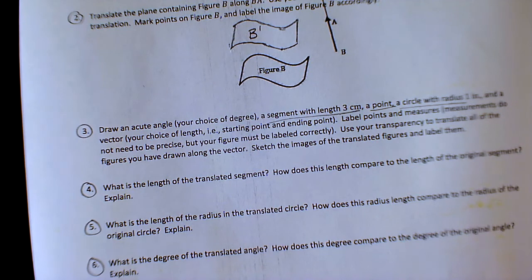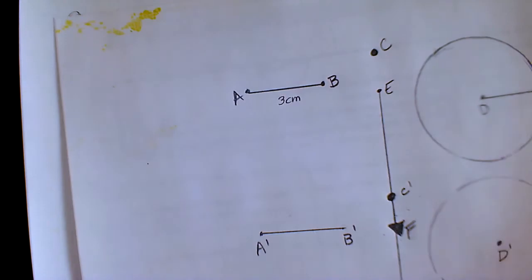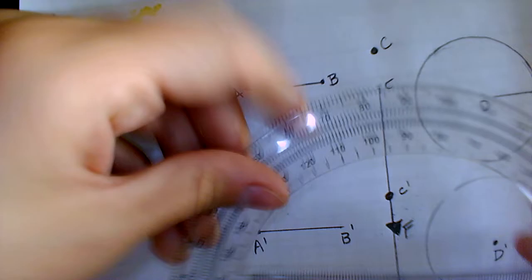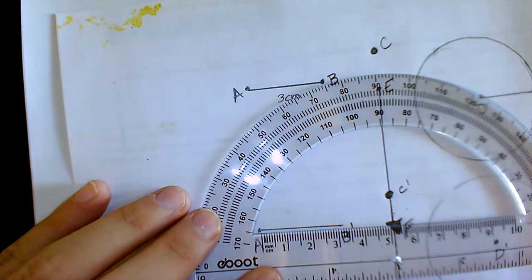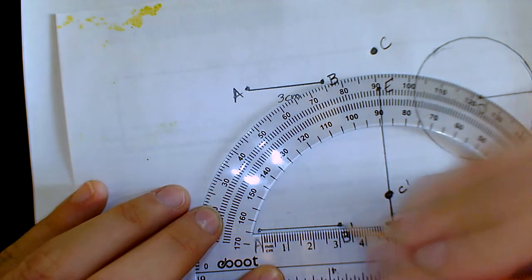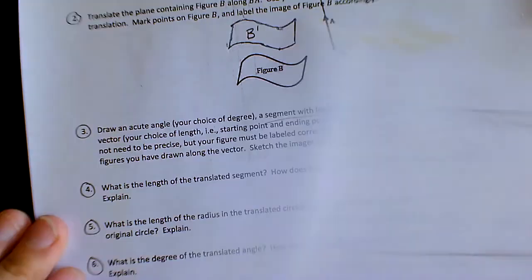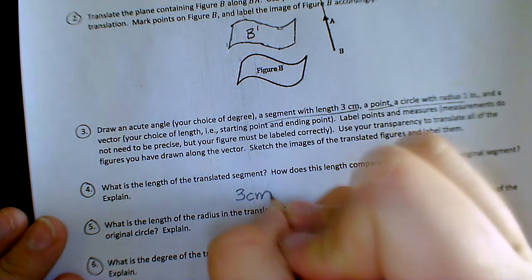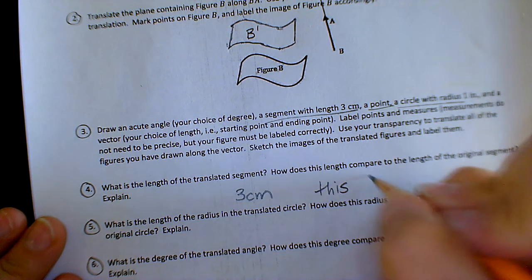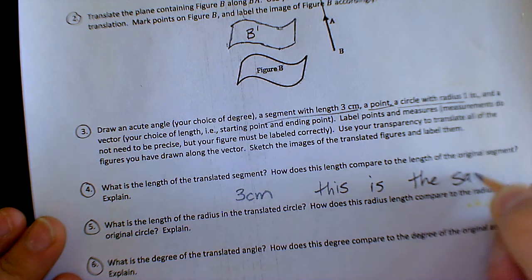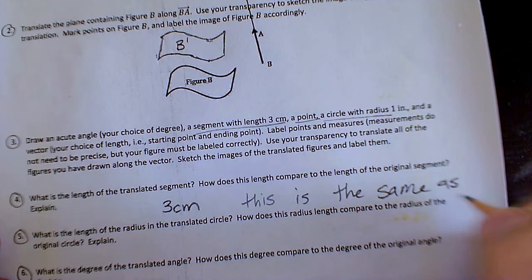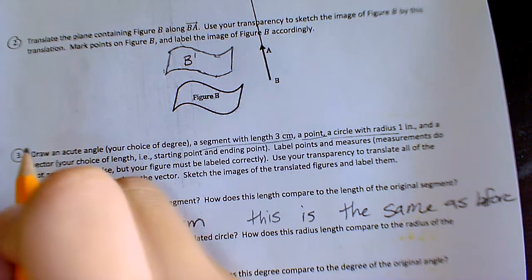So question 4 says, what is the length of the translated segment and how does it compare to the length of the original segment? So the original was 3 centimeters, and after I have finished, here are my points. It's again at 3 centimeters. How does it compare? This is the same as before, or its pre-image.